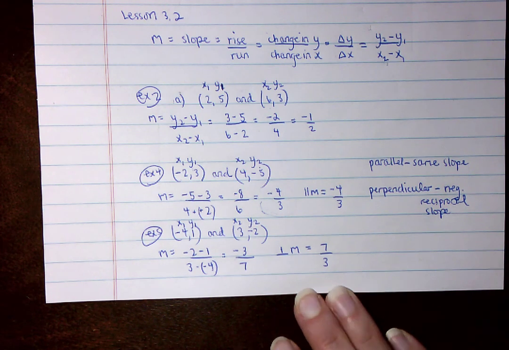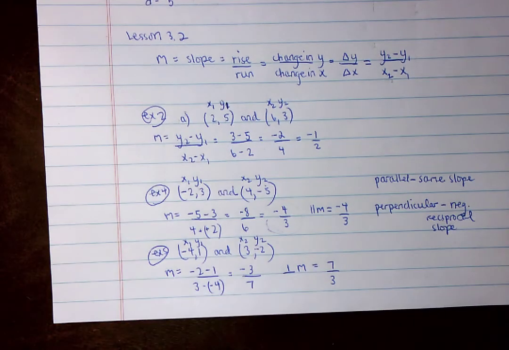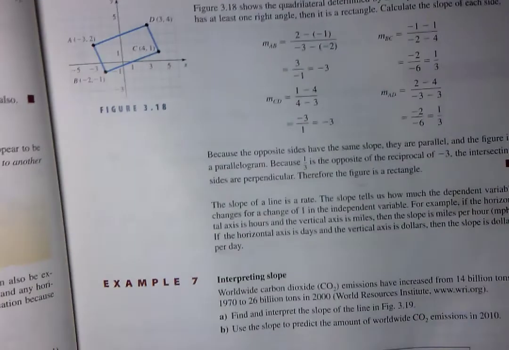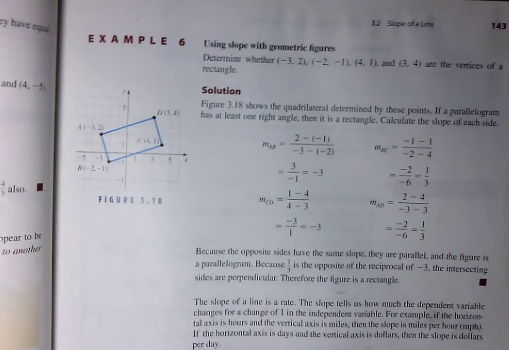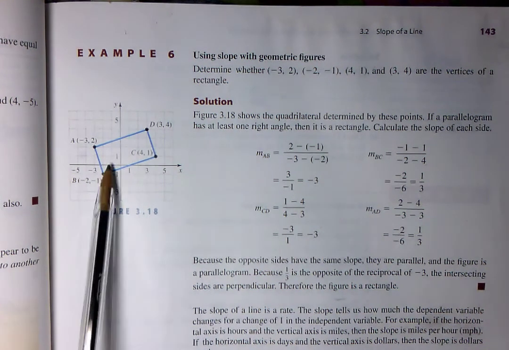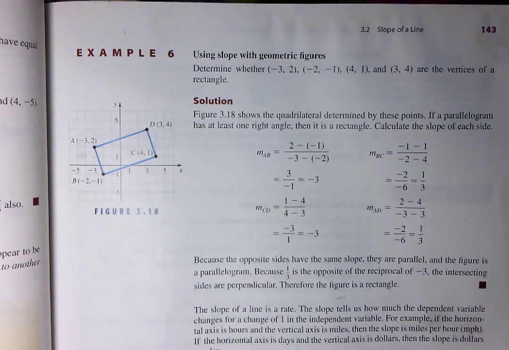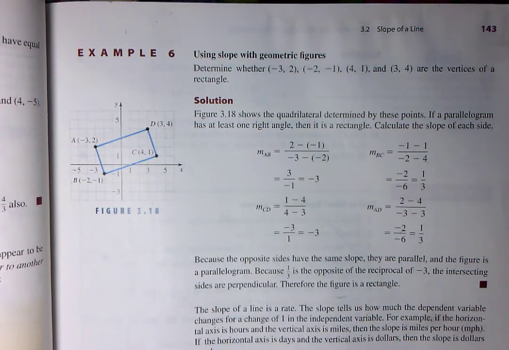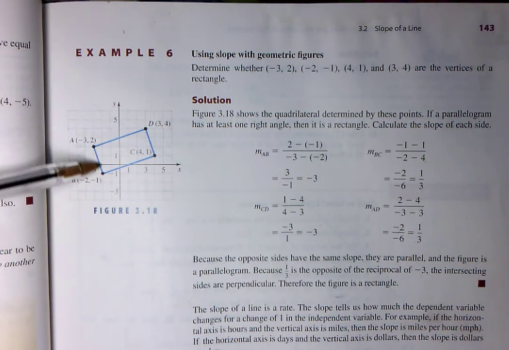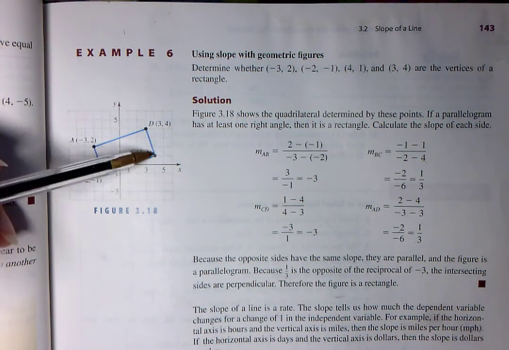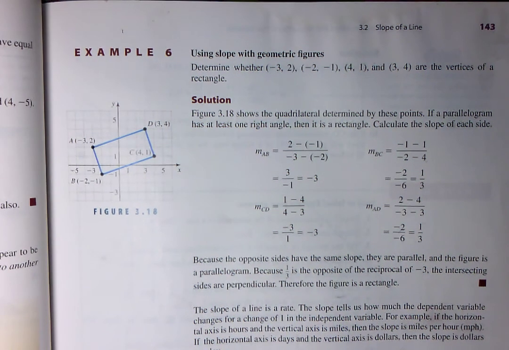So in your book, they give you these 4 points, and again they say determine whether they're vertices of a rectangle. What you would want to do is see if the opposite sides have the same slope.